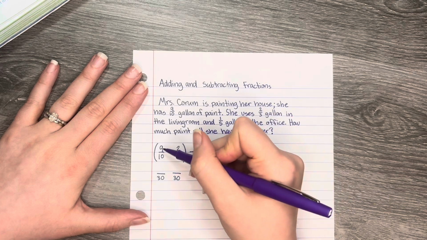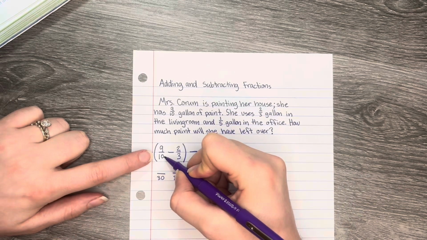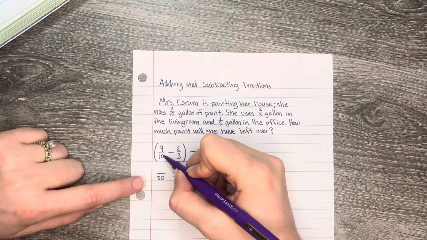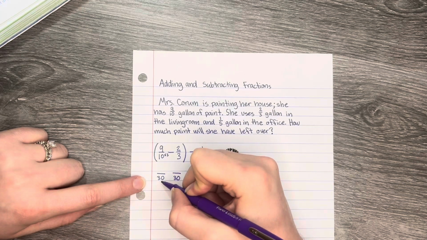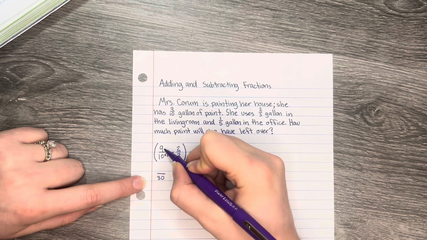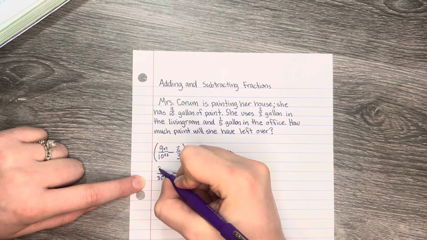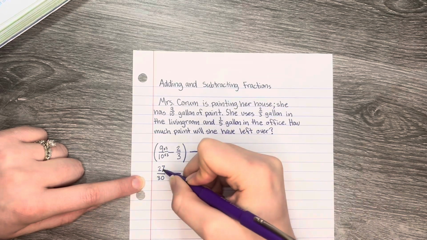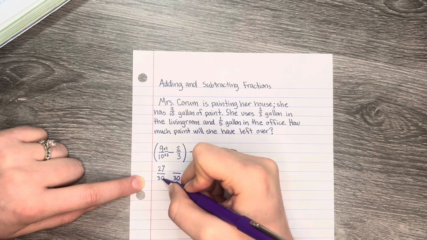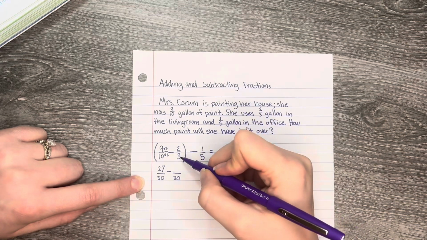Okay, I don't have much space in here, but I'm thinking, what did I do to this denominator to make it 30? Well, I know that 10 times 3 equals 30. And since I did times 3 on the bottom, I'm going to do times 3 on the top. 9 times 3 is 27. 9/10 is equivalent to 27 30ths.